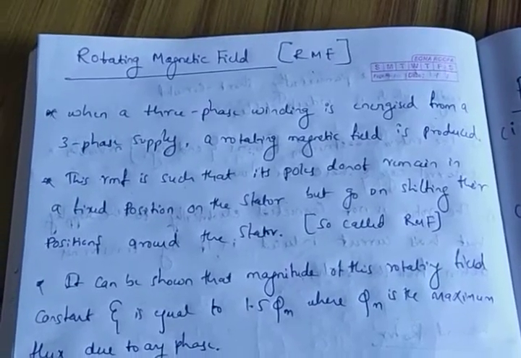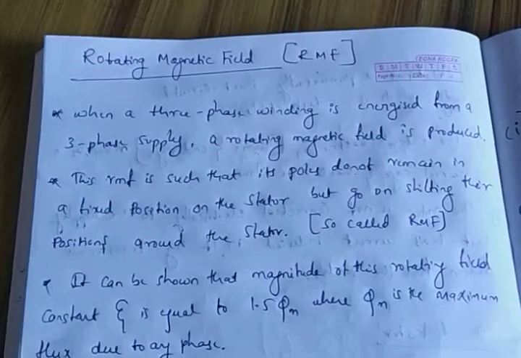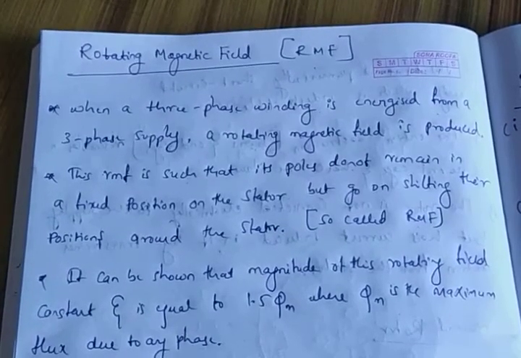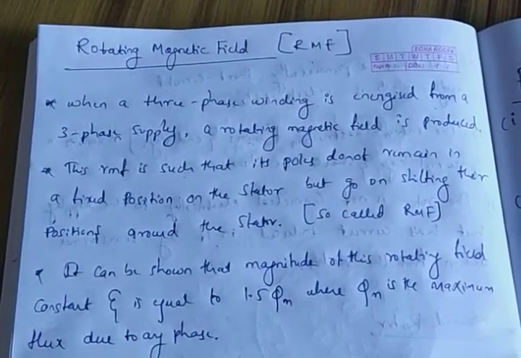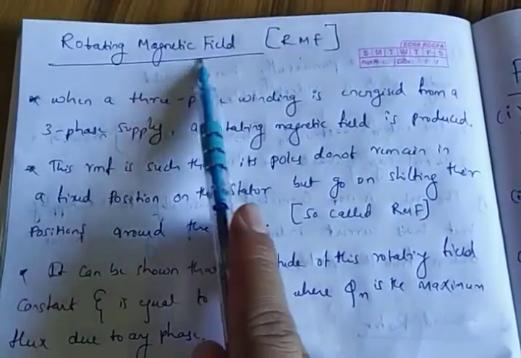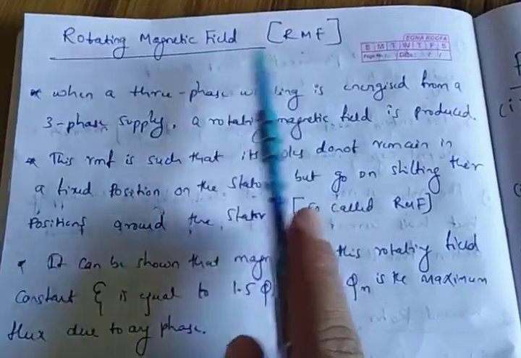Hello dear students. So today I will continue the next part of the syllabus in three-phase induction motor: rotating magnetic field and principle of operation of three-phase induction motor. So let me begin with what is rotating magnetic field or RMF.